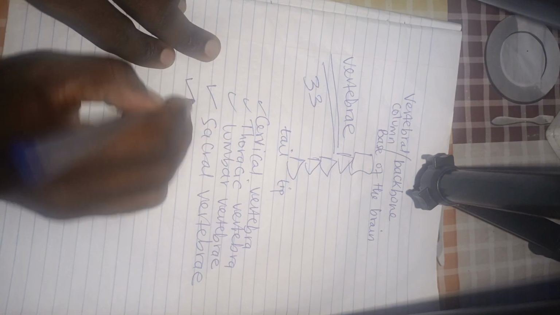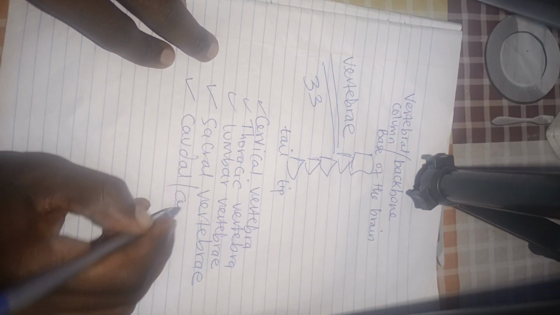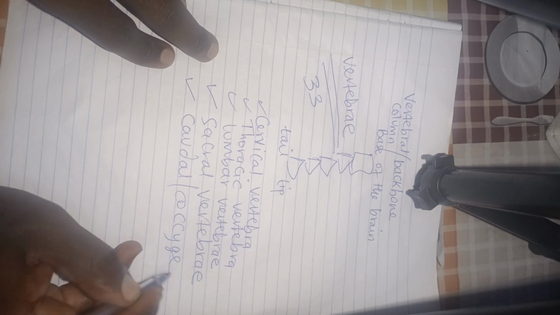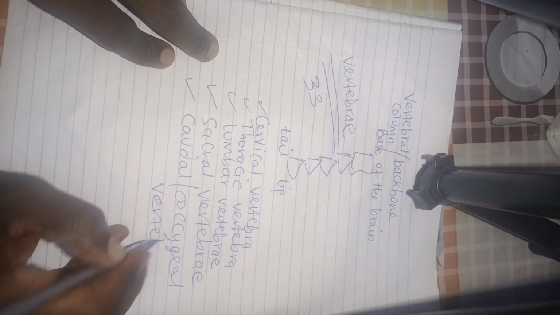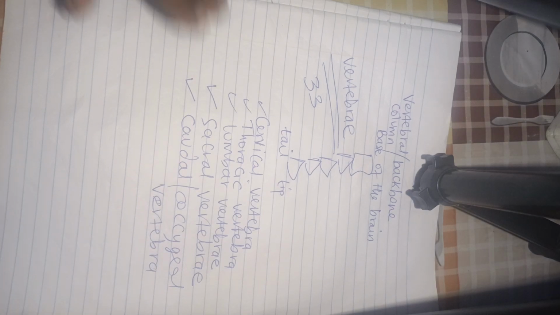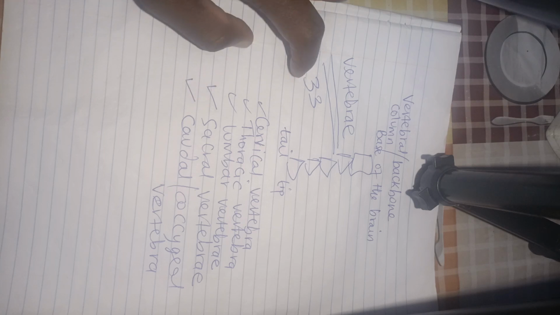And lastly, we have what we call the caudal, and others will call it the coccygeal vertebra. So those are the main types of vertebra that form the vertebral column or the backbone in a human being.